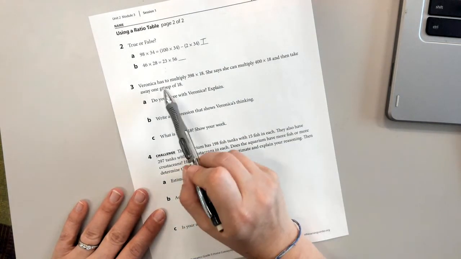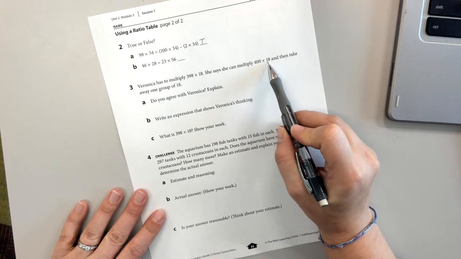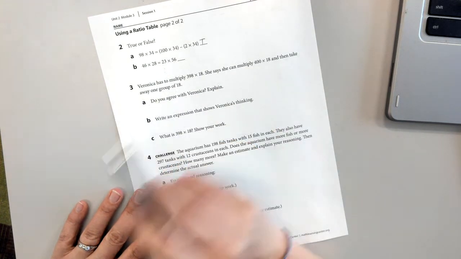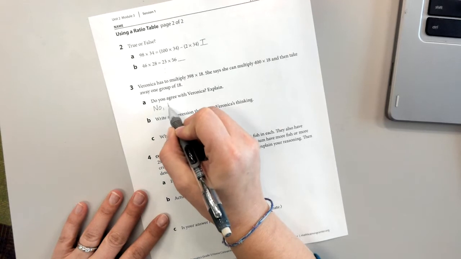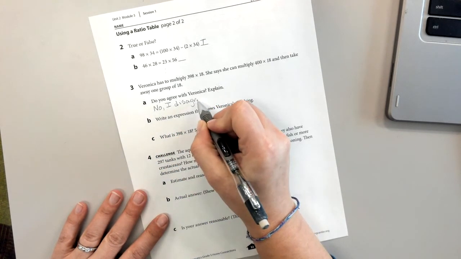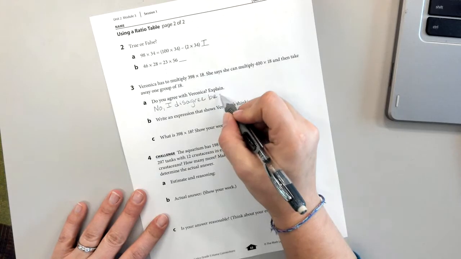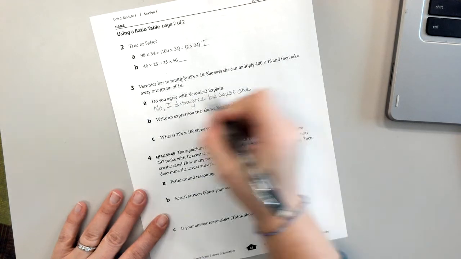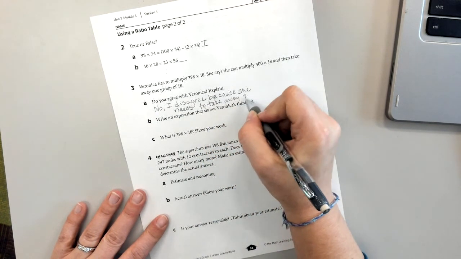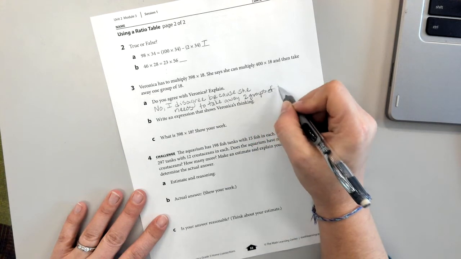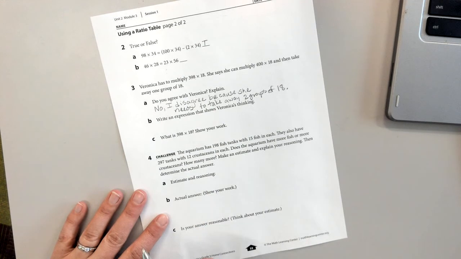On number 3, Veronica has to multiply 398 times 18. She says she can multiply 400 times 18 and then take away one group of 18. Do you agree with Veronica? Explain. No, I disagree because she needs to take away 2 groups of 18. All right, so that would be a good explanation. If you have a different explanation, I'd love to see it, but that's an example of a good explanation.